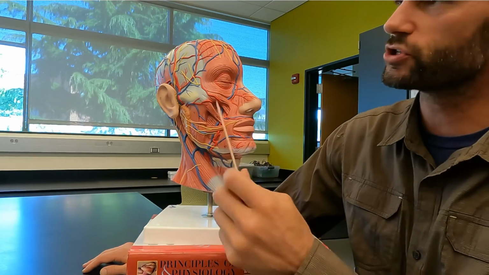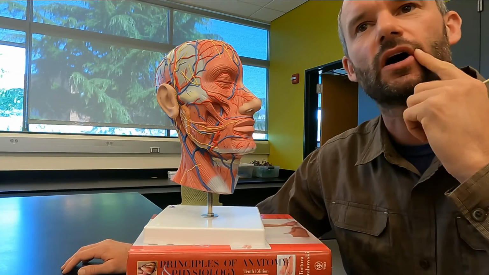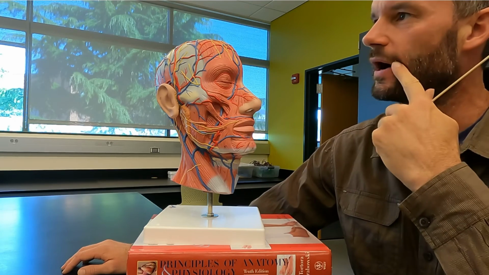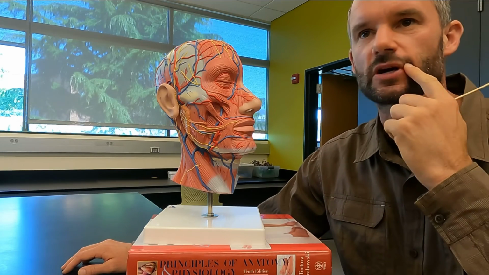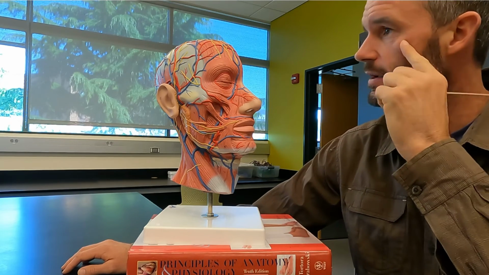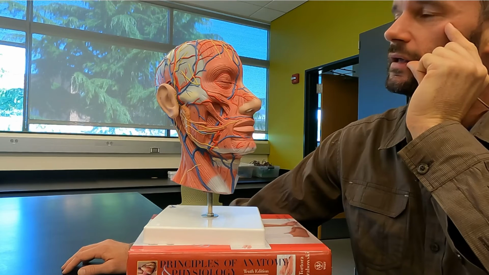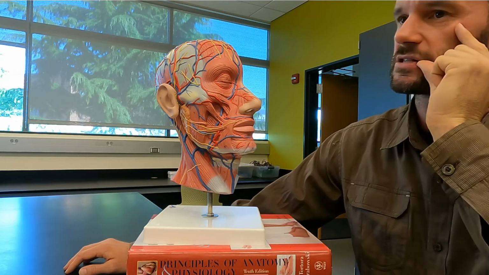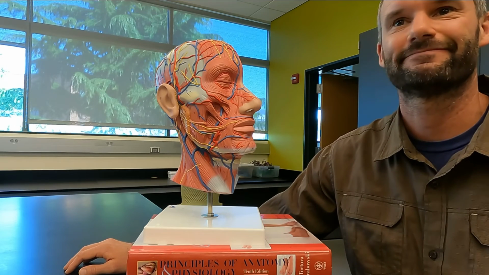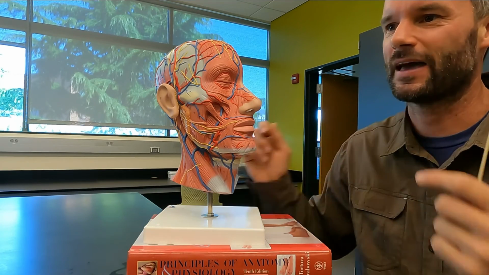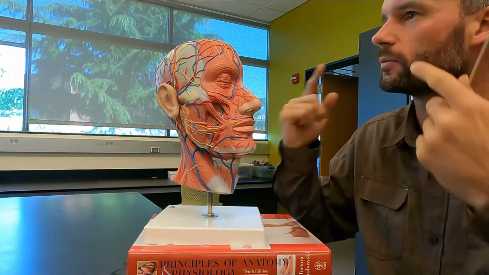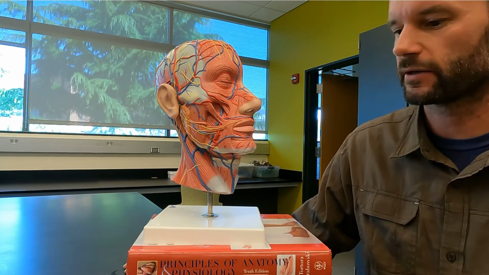And the insertion is right down on the lateral sides of your mouth, the skin on the lateral sides of your mouth. So when this muscle contracts, the origin's going to stay in the same place, the cheekbone's going to stay in the same place, but it's going to pull on that insertion. So what action does that result in? Smiling. Okay, it pulls the lateral corners of your mouth up towards the zygomatic bone. Okay, so that results in smiling.